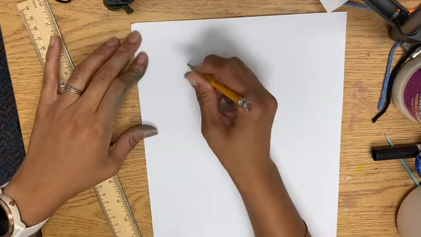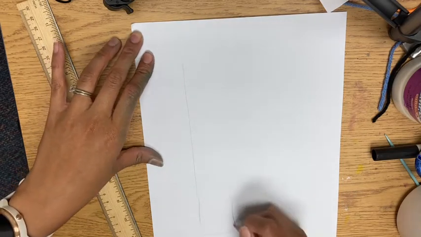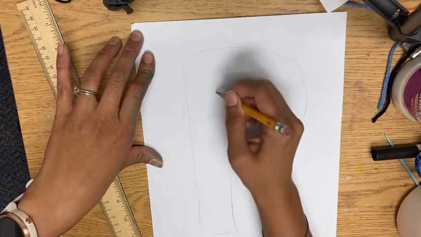Okay, so I'm going to draw a P. I'm going to pretend like I printed this out because for you guys, you already have the outline of your letter that's assigned to you or shape.